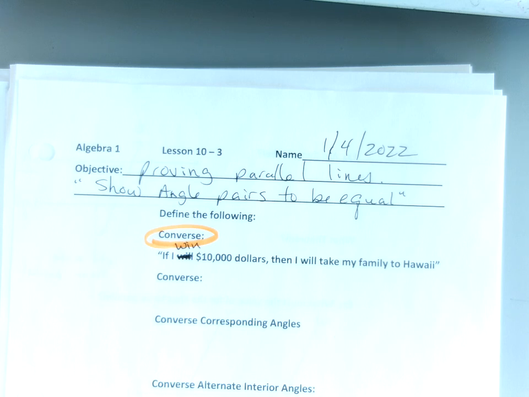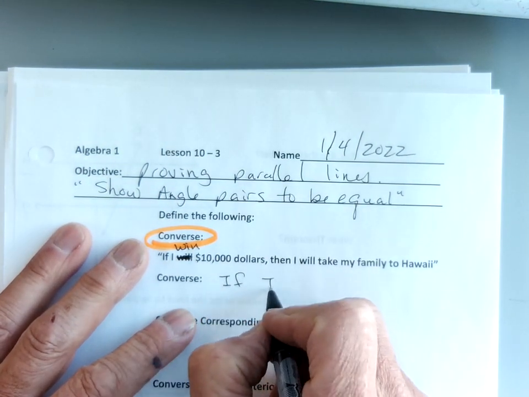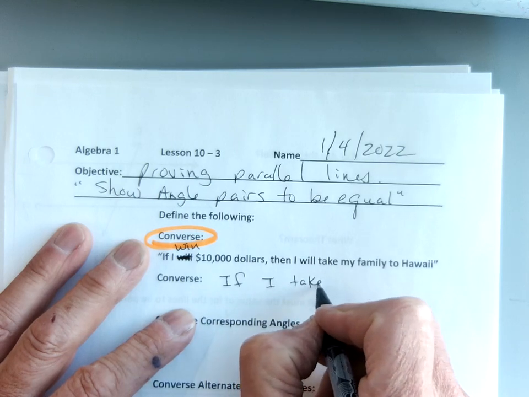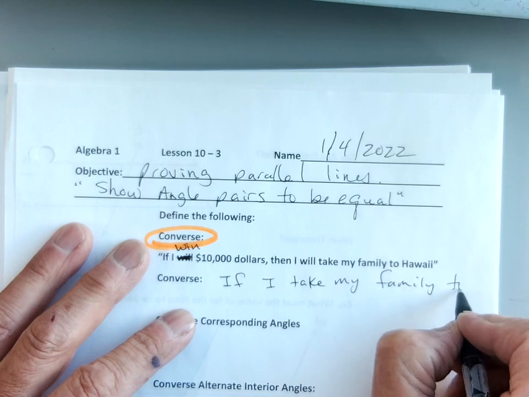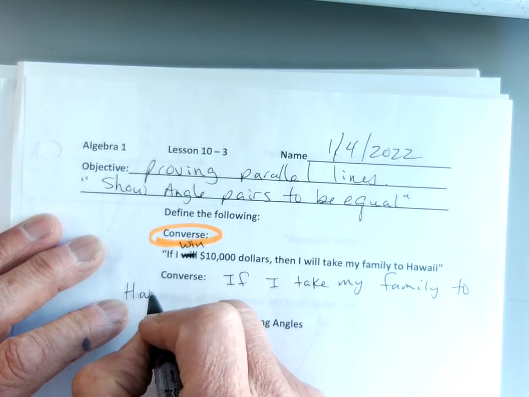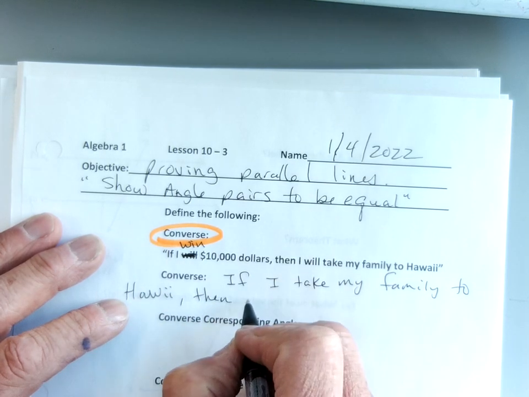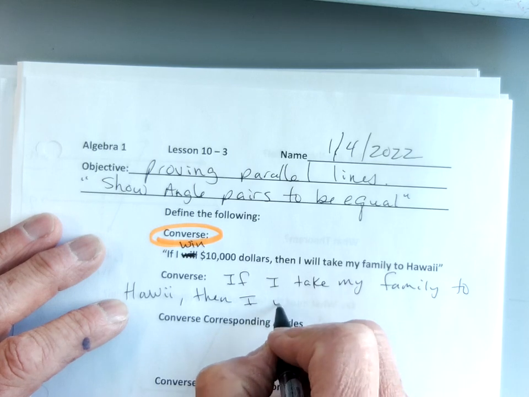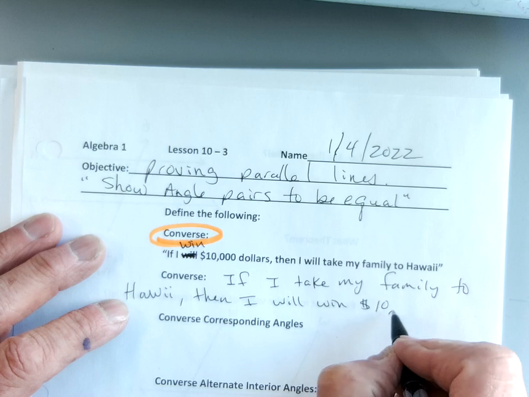Okay, does that make sense? So if I switch this around, write the converse, I would write if I take my family to Hawaii, then I will win $10,000.